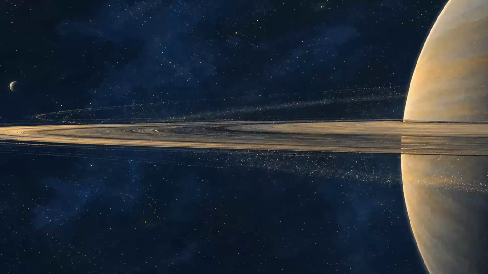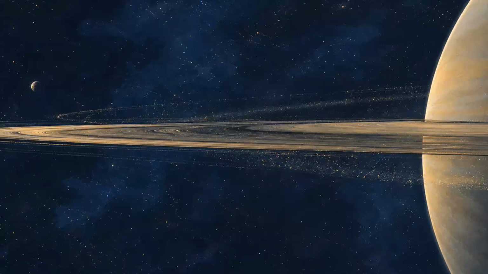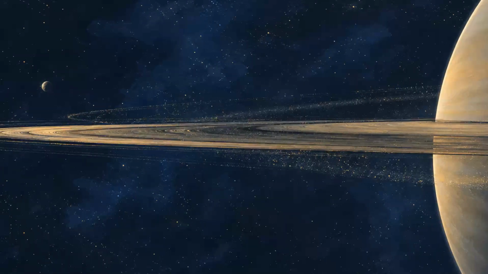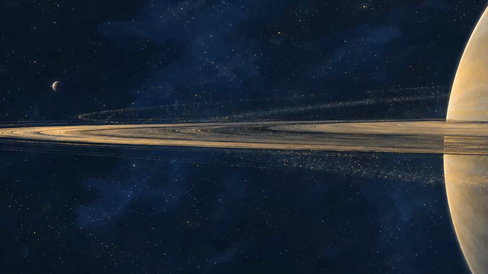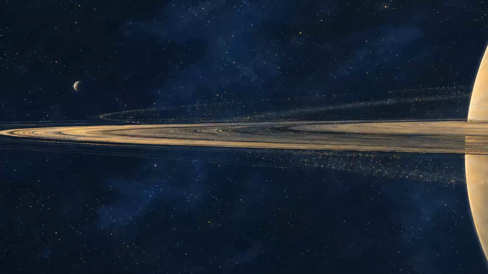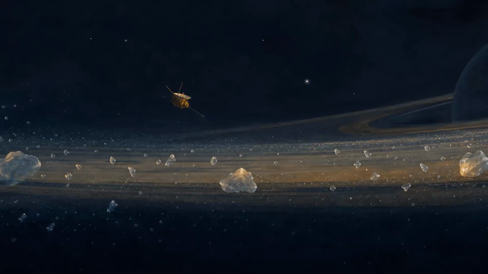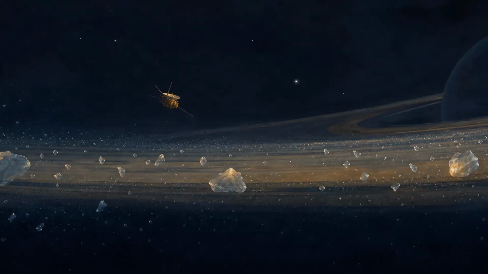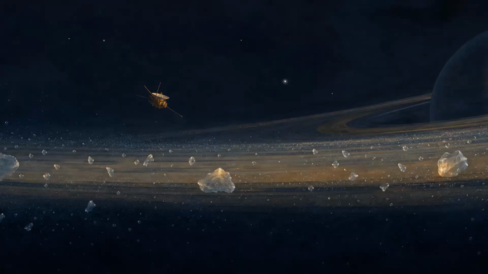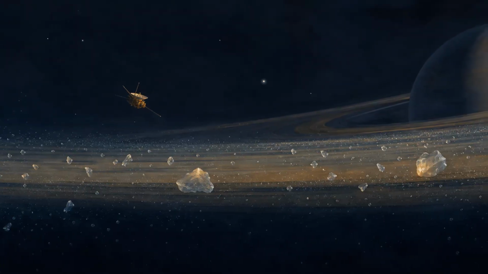Particles range from dust-sized grains to chunks as large as a house, with a smaller number of still larger pieces. Locally, the rings can be much more densely populated than interplanetary space. Collisions occur. Gravitational wakes form. Moonlets open gaps or maintain edges. Yet the rings contain open space even within their brightest bands.